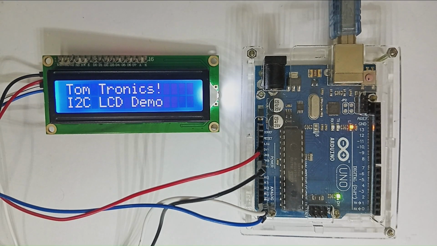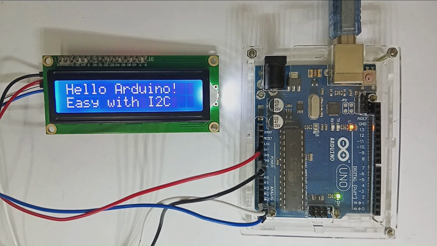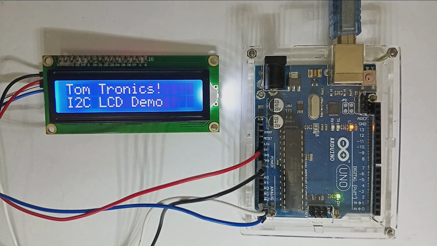Today we defined I2C, learned about the library, connected the hardware, and displayed text on the LCD.